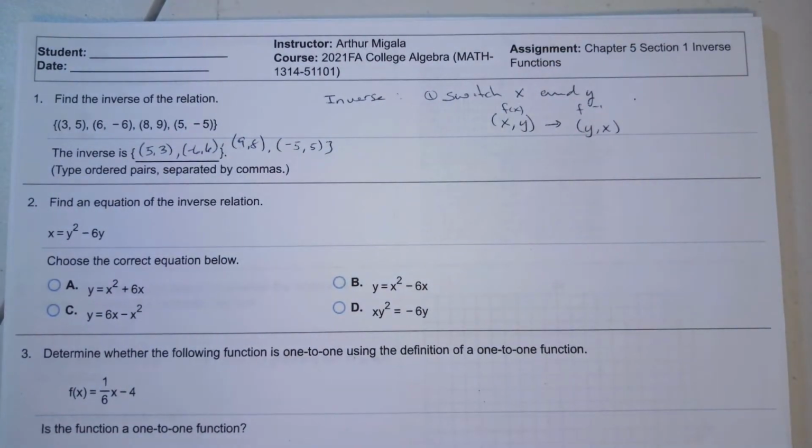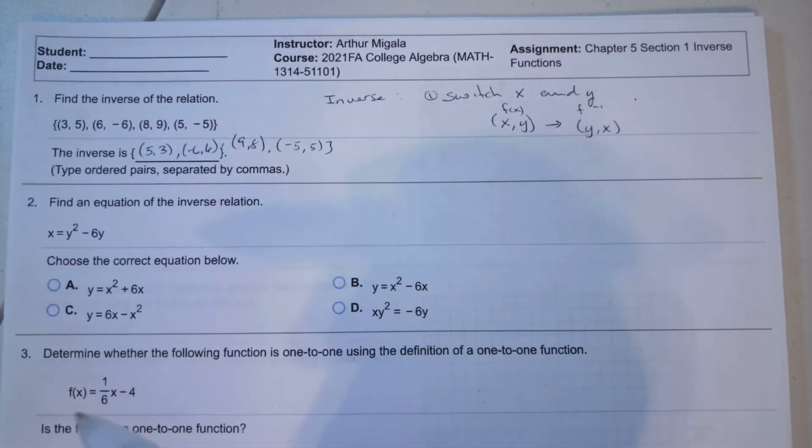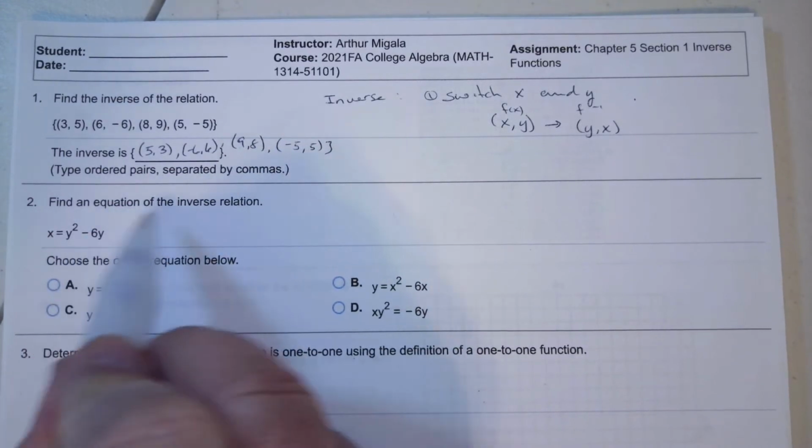Alright, so that's all you have to do to find the inverses. Switch the x and y's and just list it from there. It has to be inside the brackets, and it has to be in parentheses separated by commas. Find the inverse equation of the inverse function.